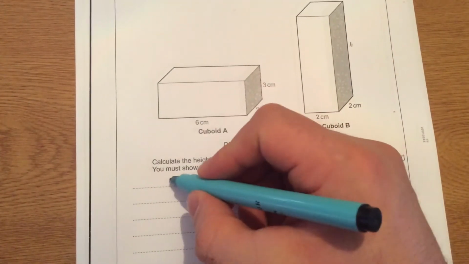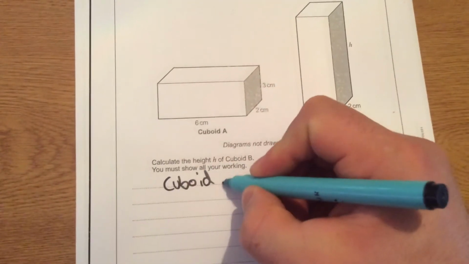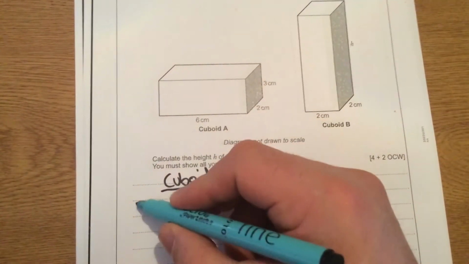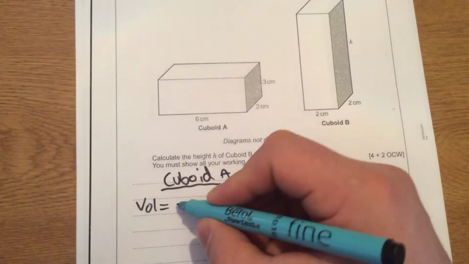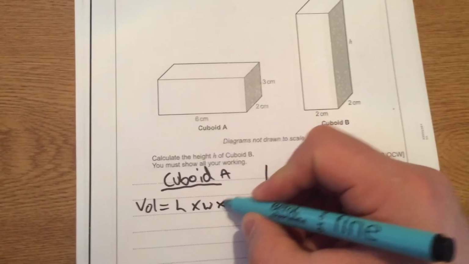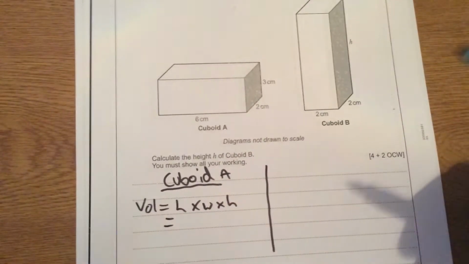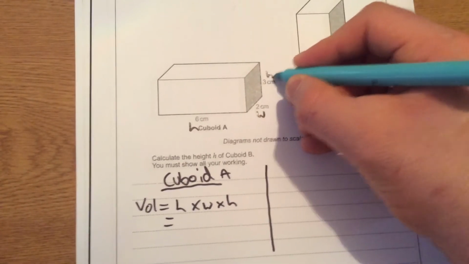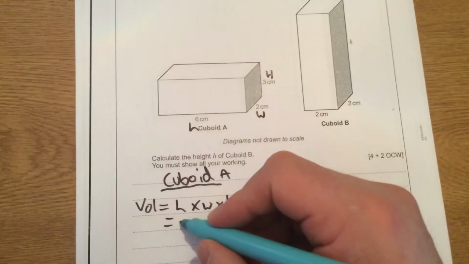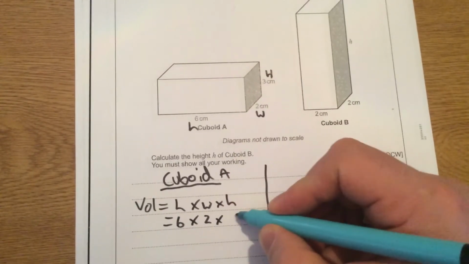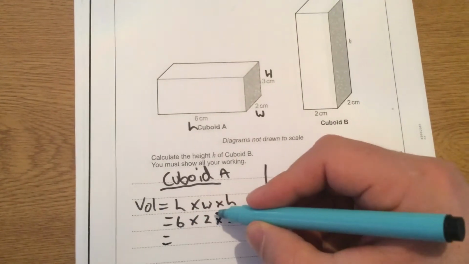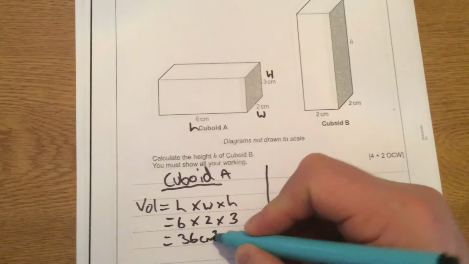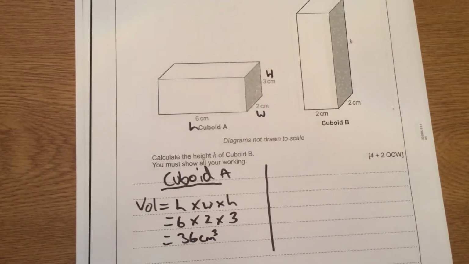So cuboid A is there. Now, I know the volume of a cuboid is length times width times height. Now I know I can label them any way I want. I know my length is 6, my width is 2, and my height is 3. So 6 times 2 times 3. 6 times 2 is 12, times 3 is 36 centimetres cubed. Now that cube bit is really important. Remember your units, okay? They're super important.